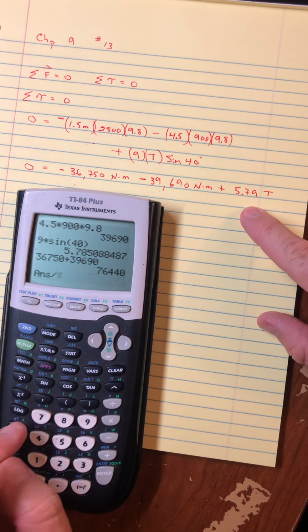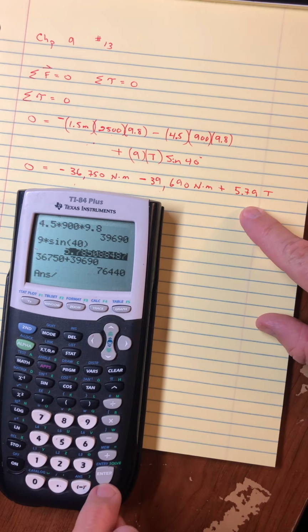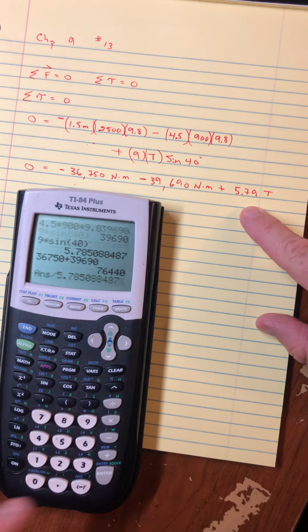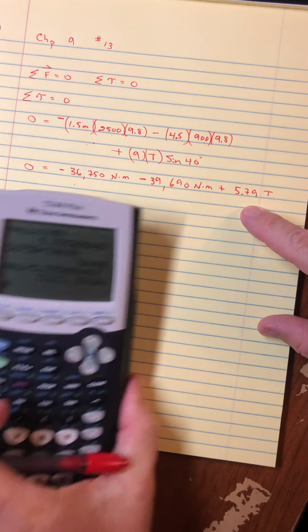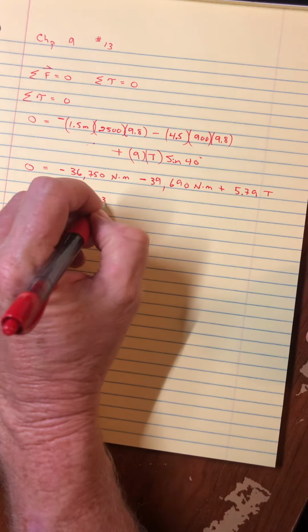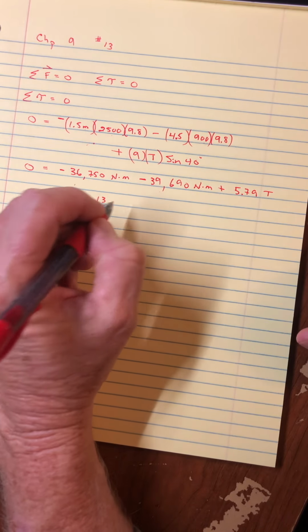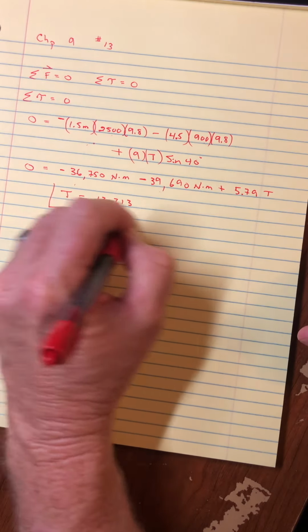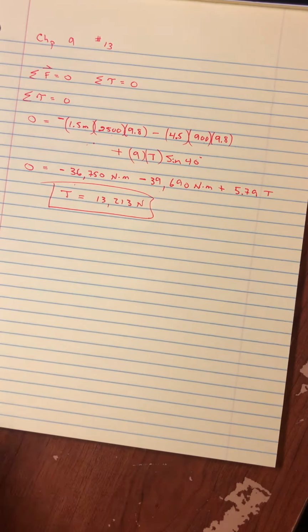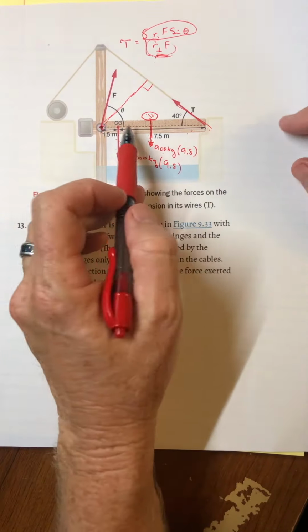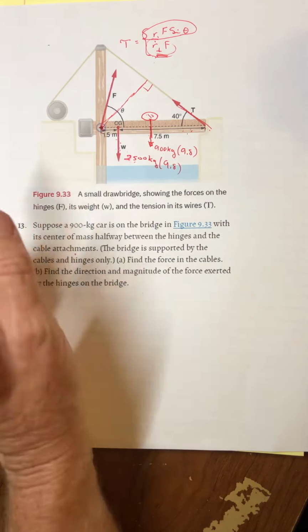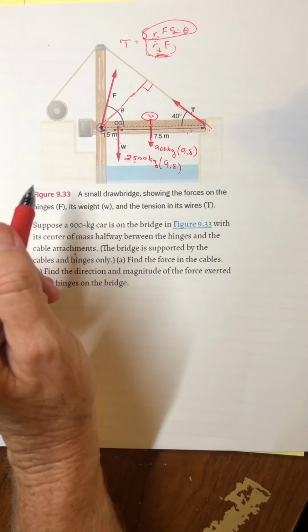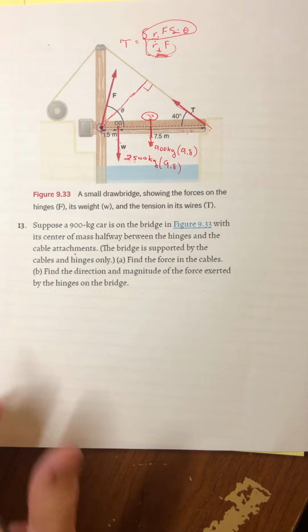And then if I divide that by this 5.7850, that number there, I will get 13,213 newtons for the tension. Okay, so there's the answer to my question. What is the tension?